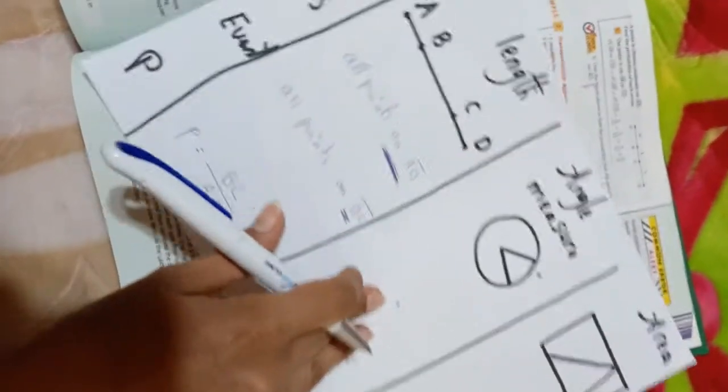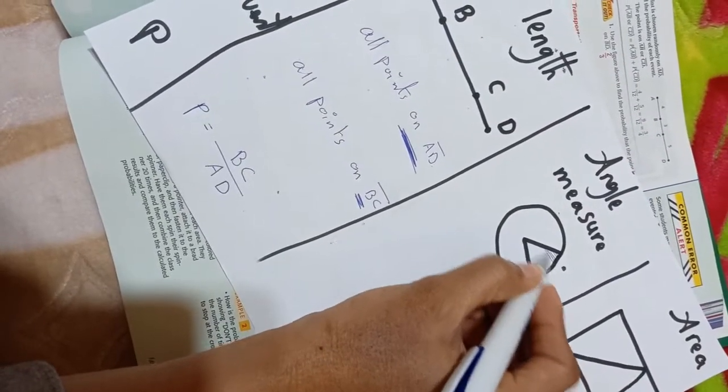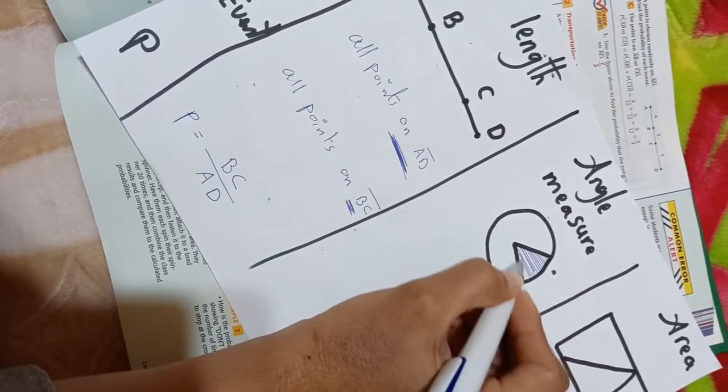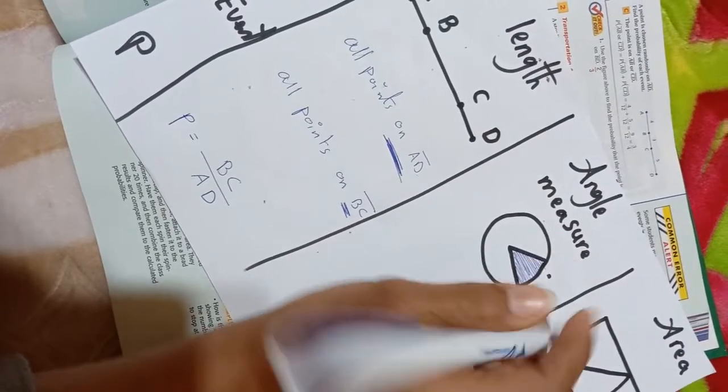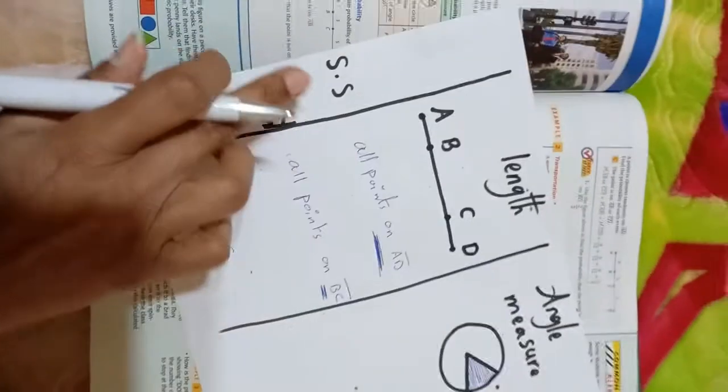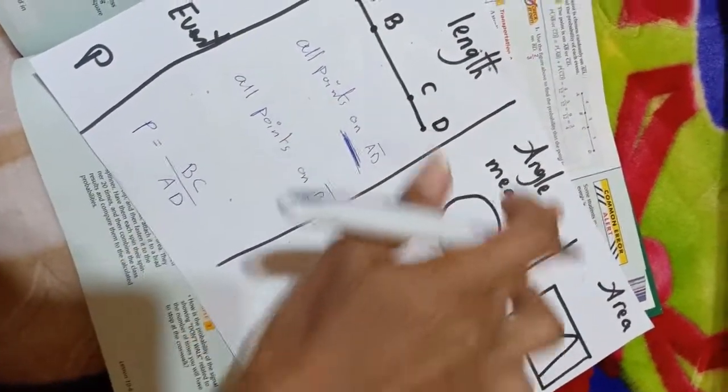Now let's talk about angles. In this figure, let's shade this part, for example, so we're going to talk about this angle. What is the sample space now? All points on the circle.